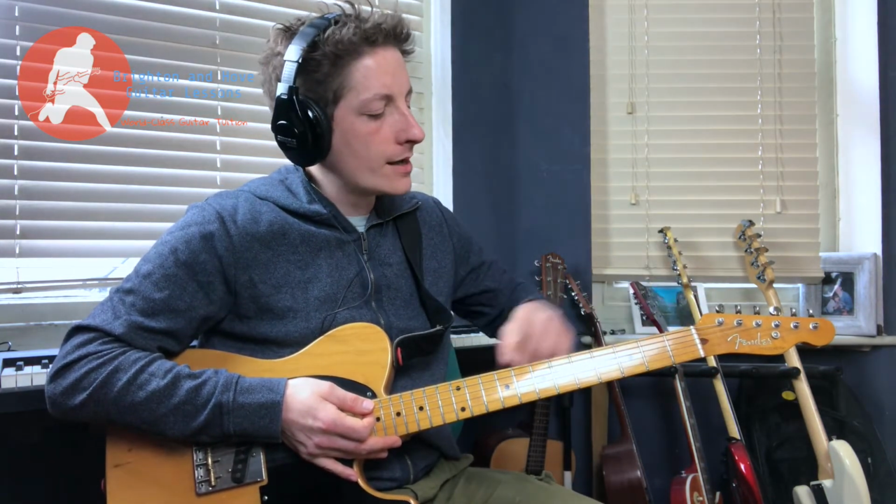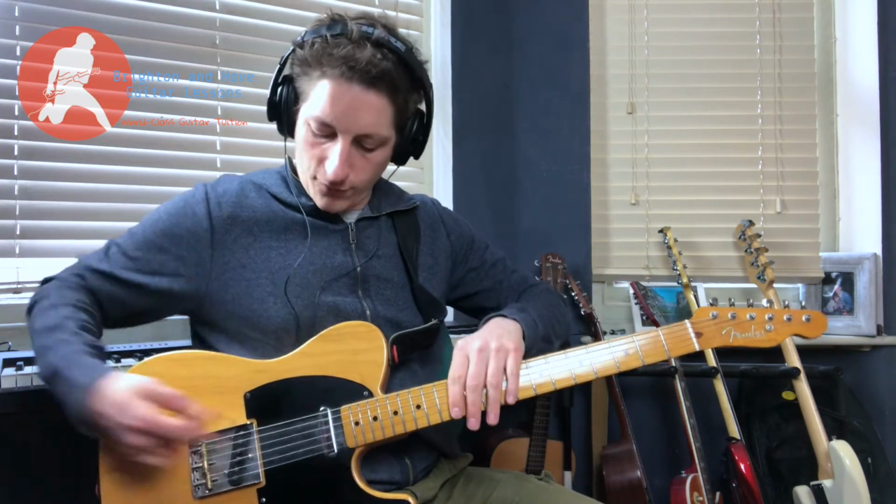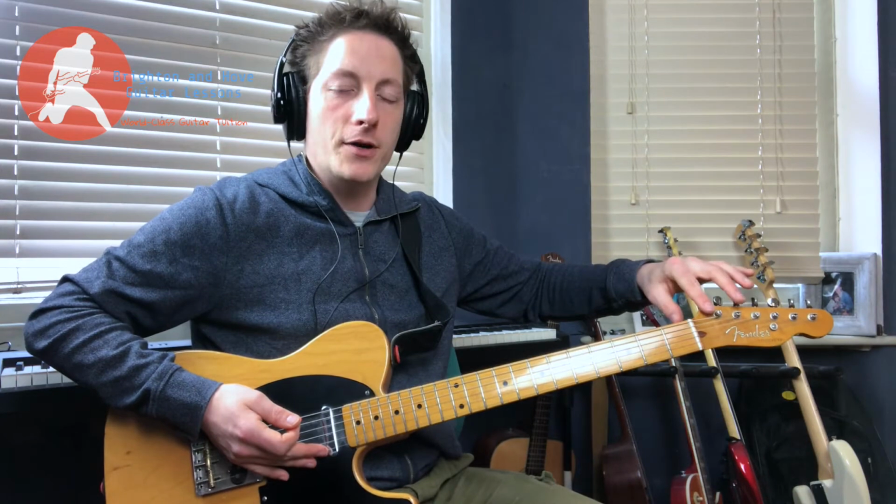These guys, they're often called machine heads, but you can also just call them tuners. If you call them tuners, people will know what you mean. The strings go through the body or through the bridge of the guitar right to the other end, and then they wrap around the post up here.